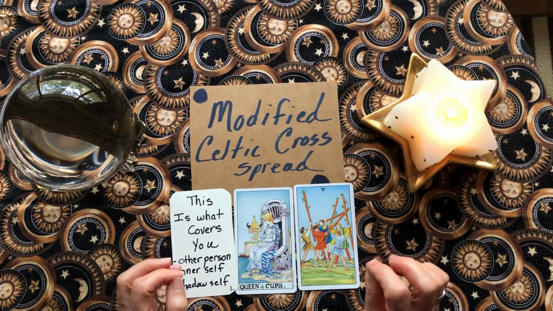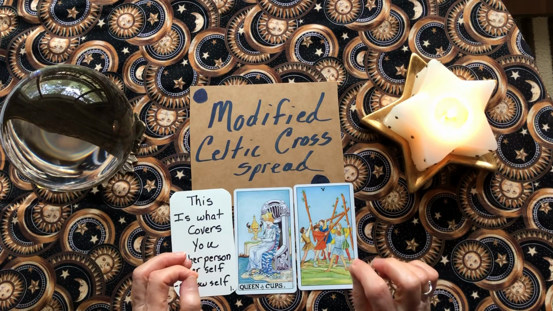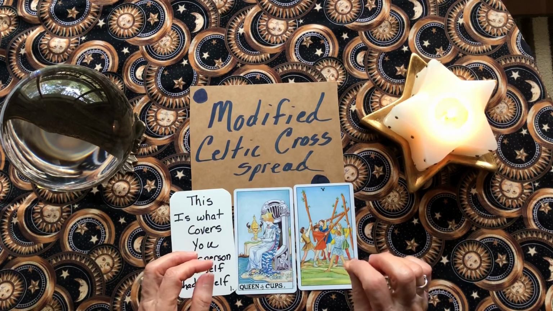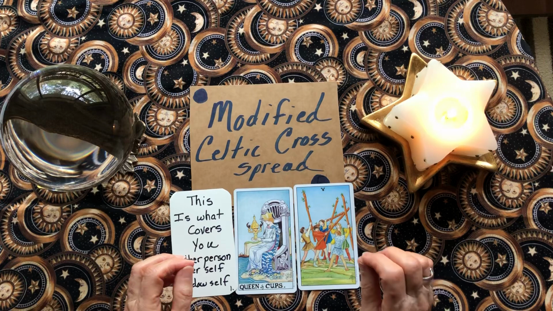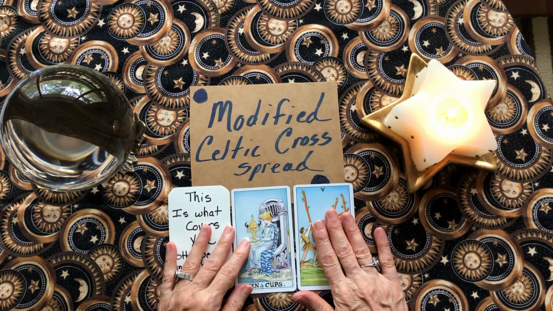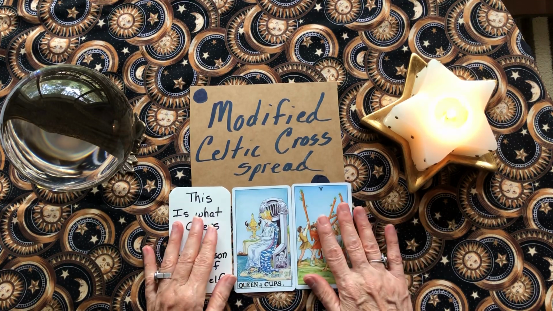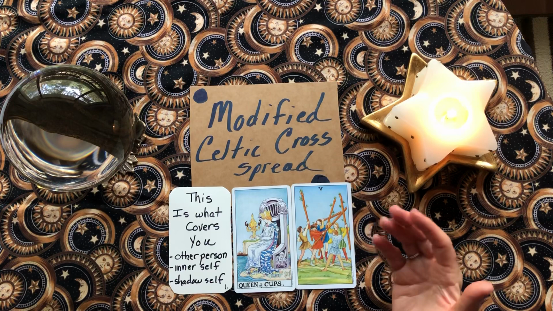And in the tarot, the five is a little bit more of a detrimental energy than it is in numerology.